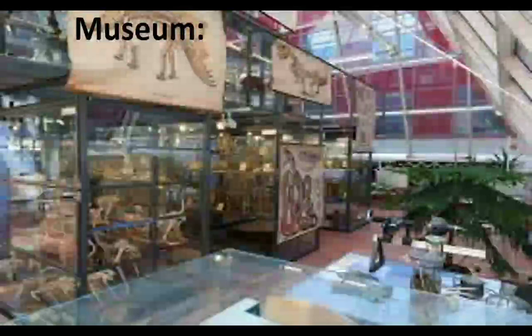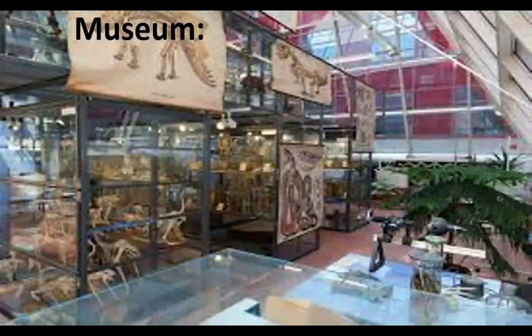Museums are areas where specimens are preserved. It includes living and extinct specimens. Even the museums contain the specimens of extinct animals like dinosaurs. These specimens are used to understand the relationship among organisms.